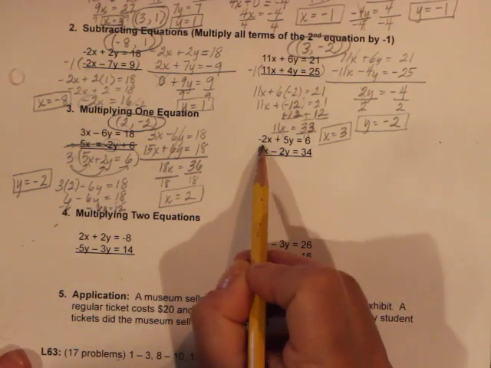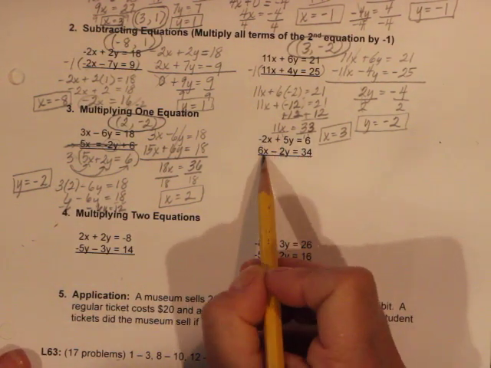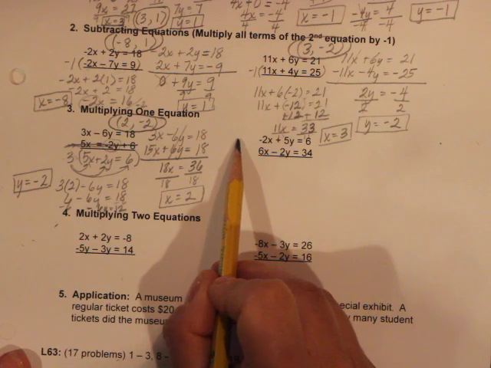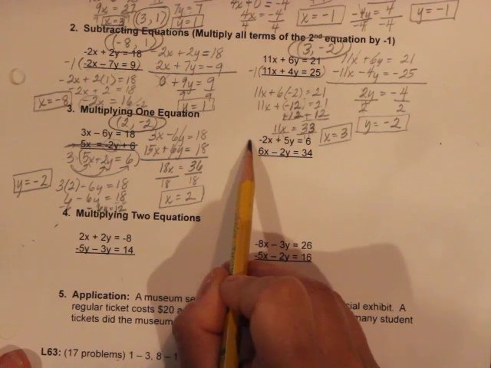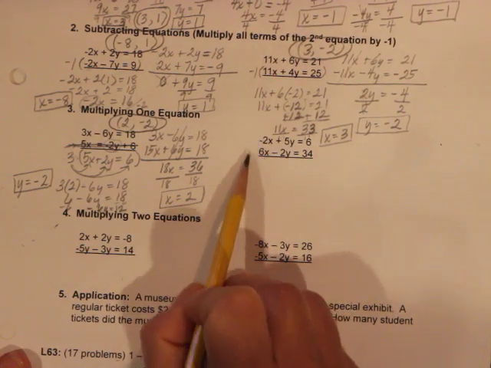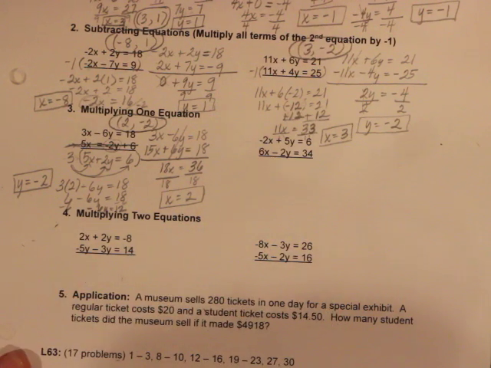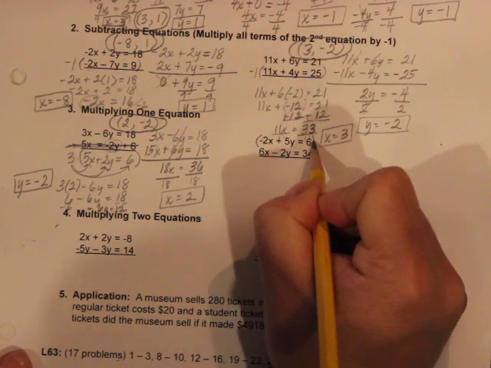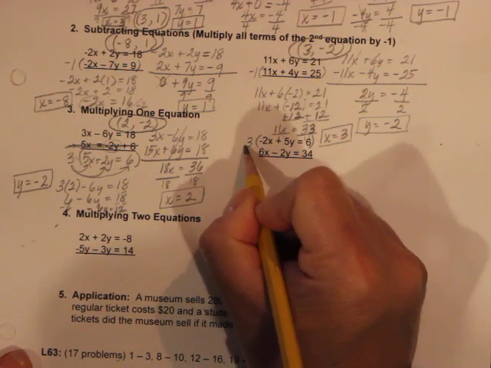On these two equations, negative 2x plus 5y equals 6 and 6x minus 2y equals 34, I see that if I multiply the top equation by 3, I'll end up with a negative 6x and a positive 6x, which will cancel each other out. That's exactly what I'm hoping for. So that's what I'm going to do. I'm going to take this entire equation and multiply it by 3.